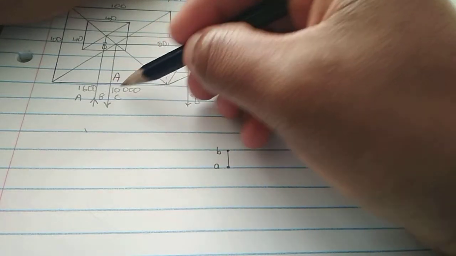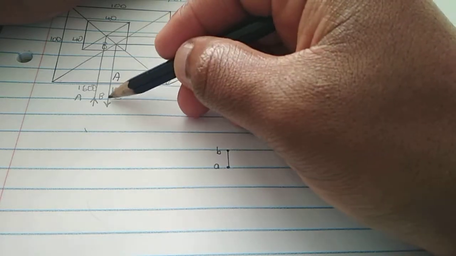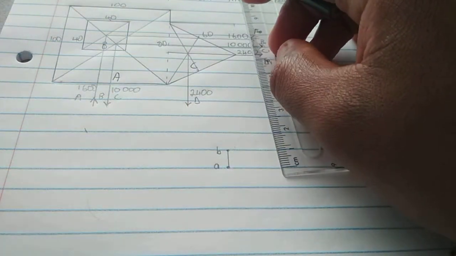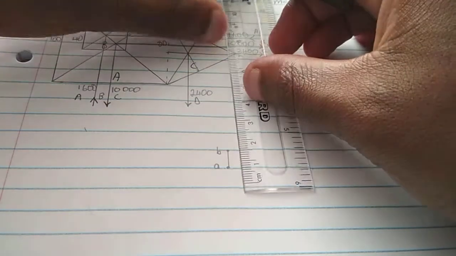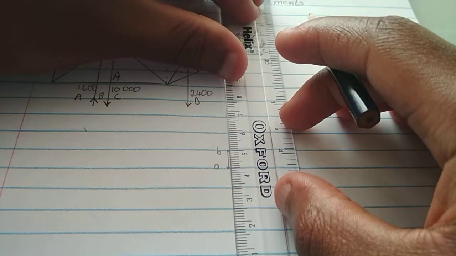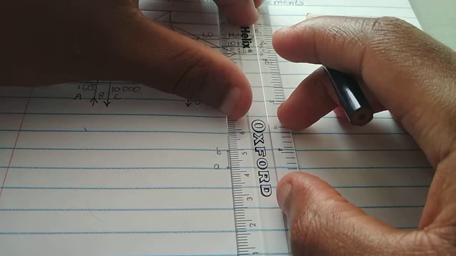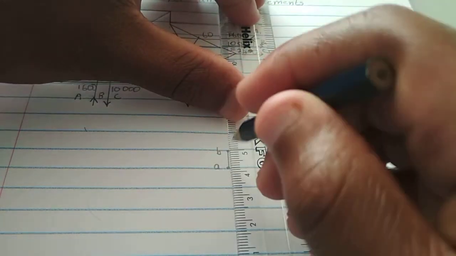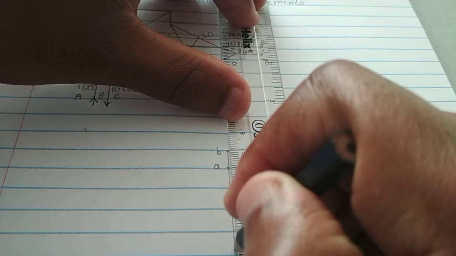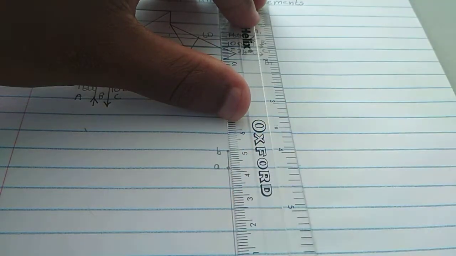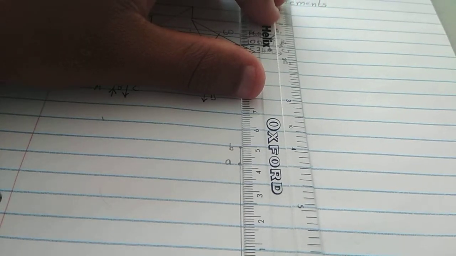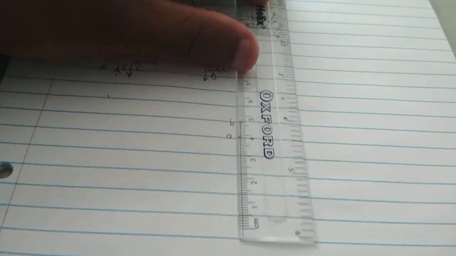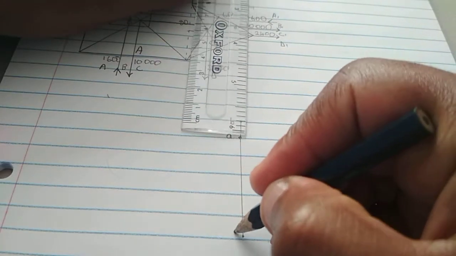Okay, and then from B to C, we have 10,000, and it's moving down. So we need to say 10,000 divided by 2,000. And we get 5. That means we're moving 5 centimeters from B to C. So there's 5 there. B to C is over there. Okay, let's just move it so that you can see it. That's our point C over there.